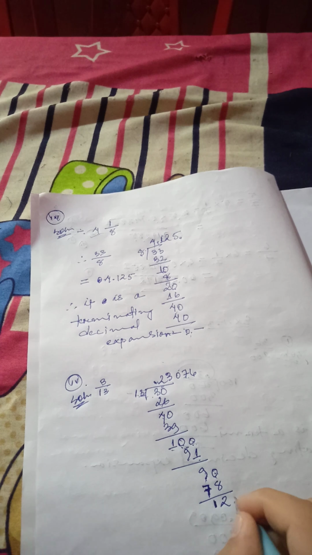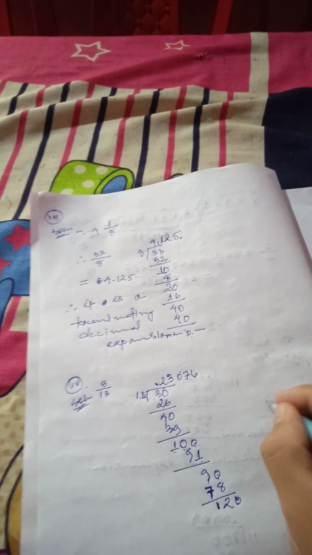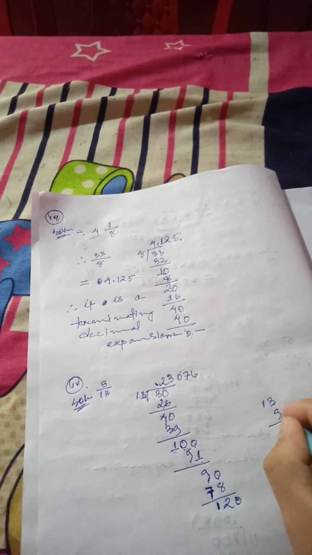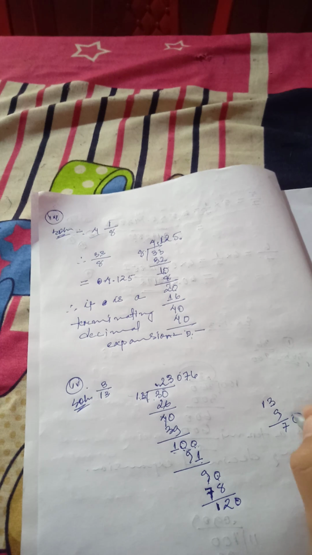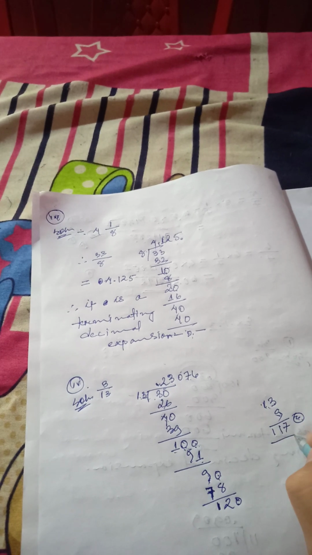Then let us move here at this point. Then we can add more zeros. Okay, 13 into how many times? 9. Let us take it. 9 3s are 27. 9 1s are 9. 9 plus 2 will be how much? 11. Okay, that is 117.